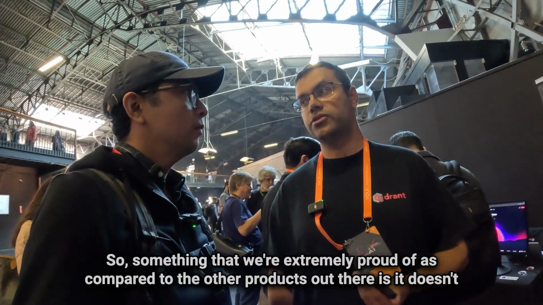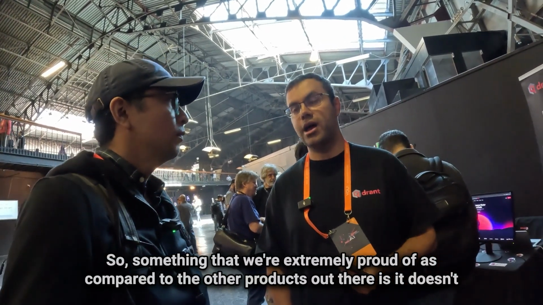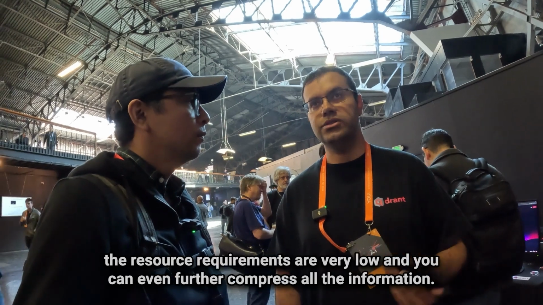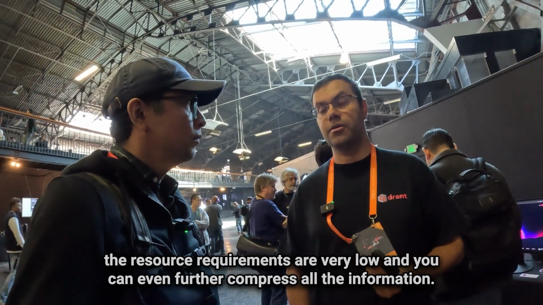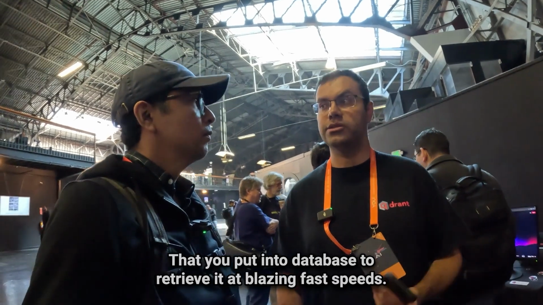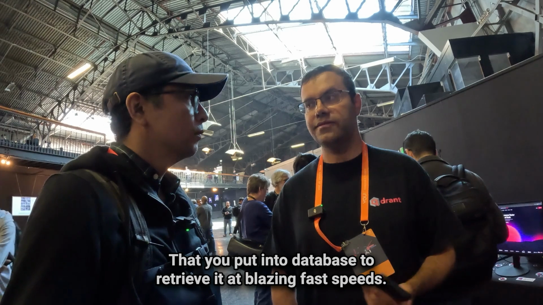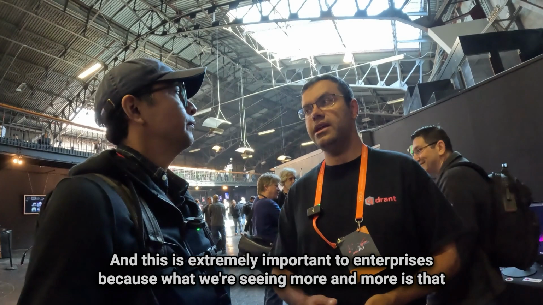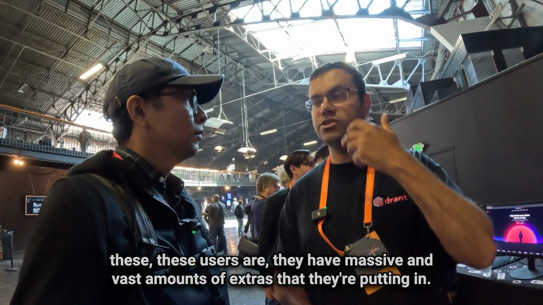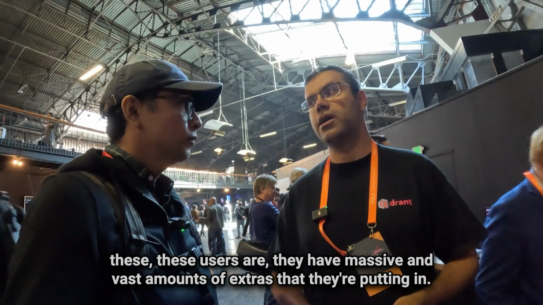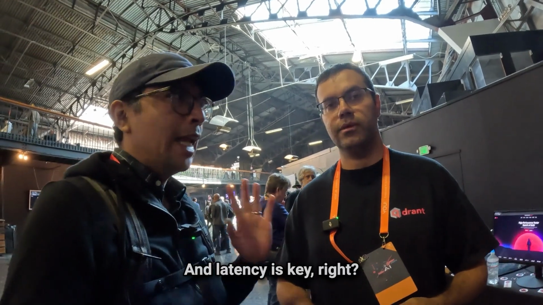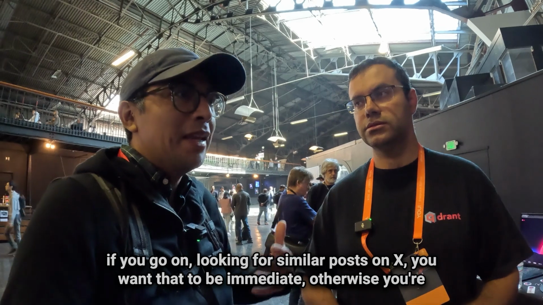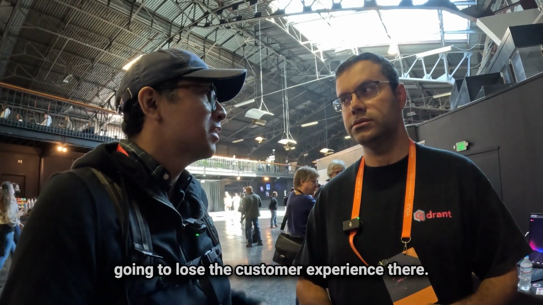So something that we're extremely proud of as compared to the other products out there is it doesn't take a whole lot of memory to retrieve information. The resource requirements are very low, and you can even further compress all the information that you put into the database to retrieve it at blazing fast speeds. And this is extremely important to enterprises because what we're seeing more and more is that these users have massive and vast amounts of vectors that they're putting in. Absolutely, and latency is key, right? Like if you go on looking for similar posts on X, you want that to be immediate. Otherwise, you're going to lose the customer experience there.